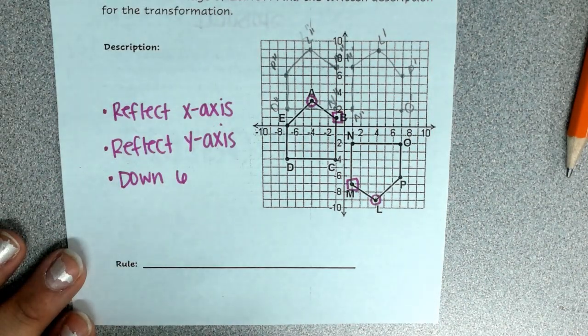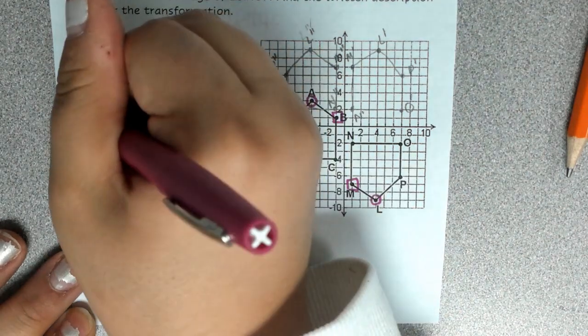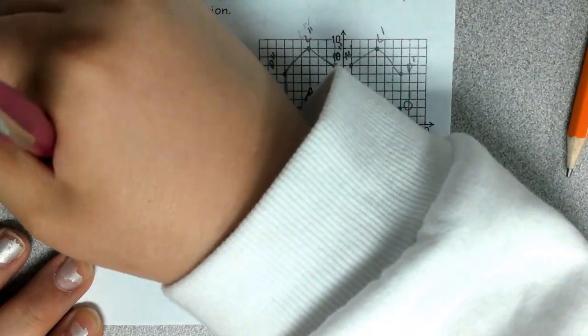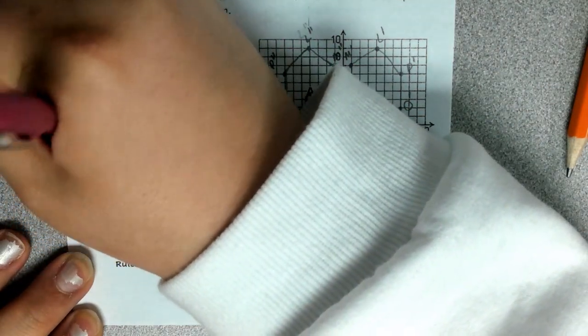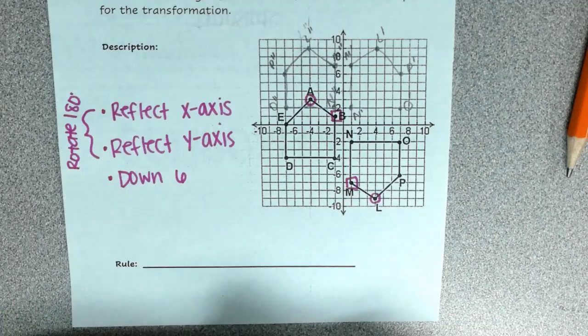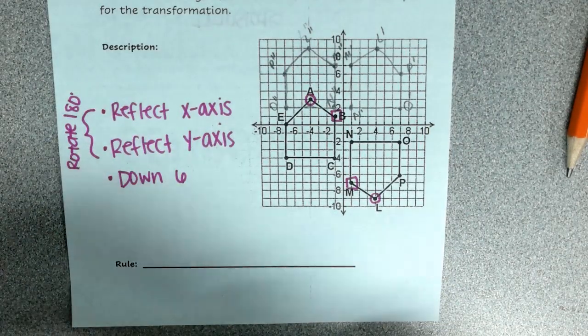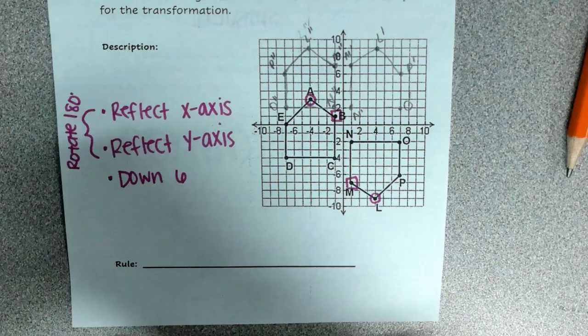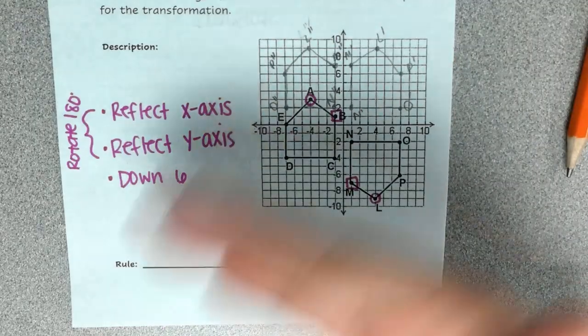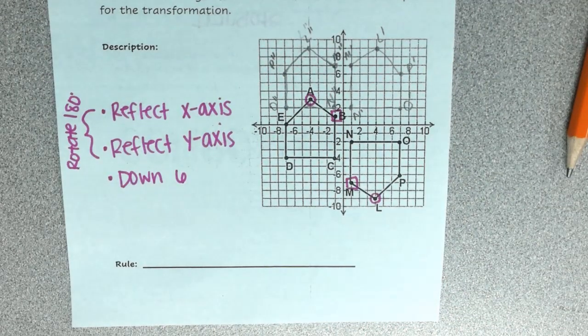Hey guys, what did I tell y'all on Friday? Reflecting over the x-axis and reflecting over the y-axis is the same thing as? Which rule? It is the same thing as rotating 180. So I think Kevin said to rotate. You weren't wrong. 90 degrees was wrong, but rotating wasn't wrong. You could rotate. I personally think rotating is one of the harder ones to identify, and we are doing glide reflections, so I kept it with reflecting. But yes, you could have rotated.